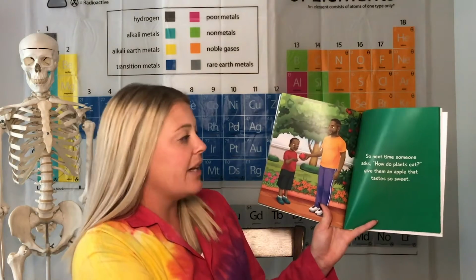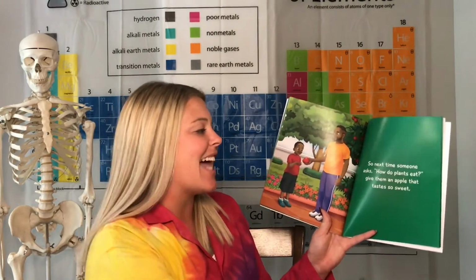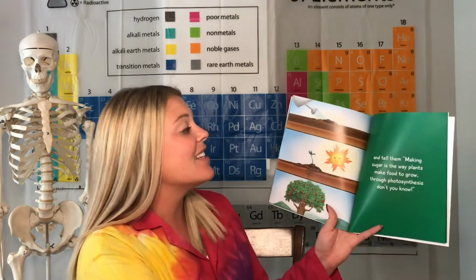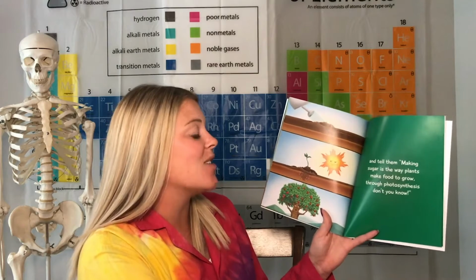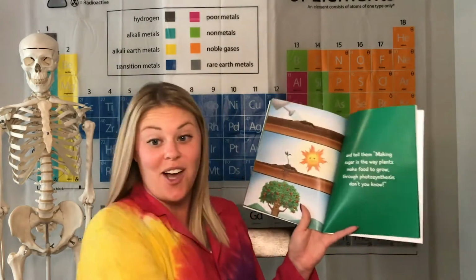So next time someone asks, how do plants eat? Give them an apple that tastes so sweet. And then tell them, making sugar is the way plants make food to grow, through photosynthesis, don't you know?